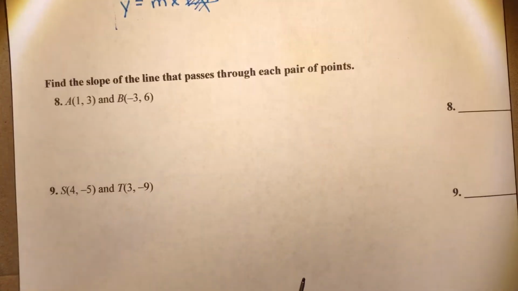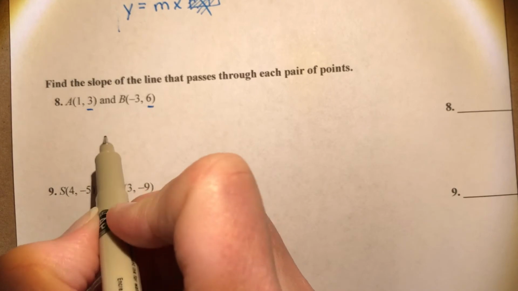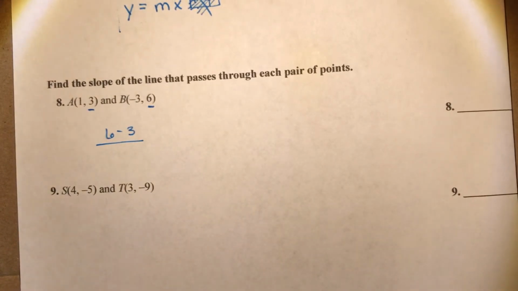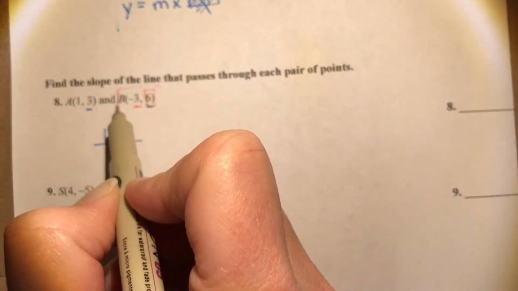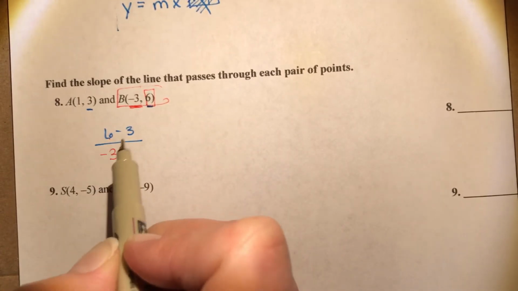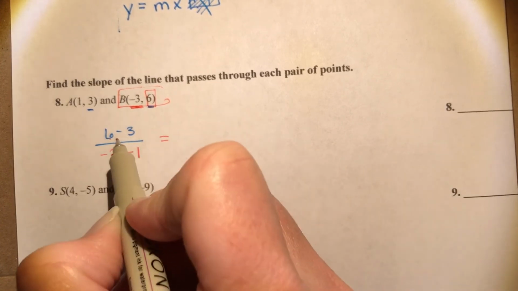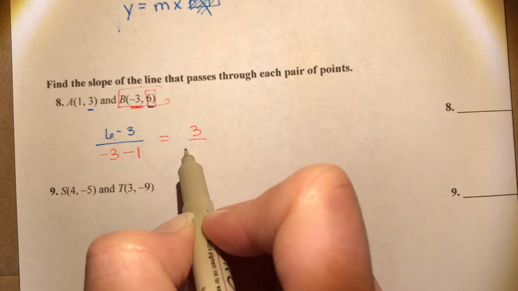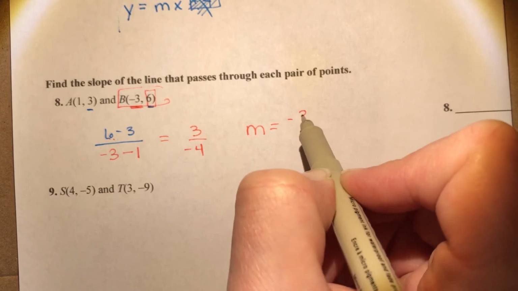The last part, finding the slopes. So again, it is the change of the y's. So I could do 6 minus 3 over the change in the x values. So again, if I started with this one here as my first, then I have to do this one as my first here. -3 minus 1. And this equals 6 minus 3 is 3. -3 minus 1 is -4. And I would call that my slope equals -3/4.